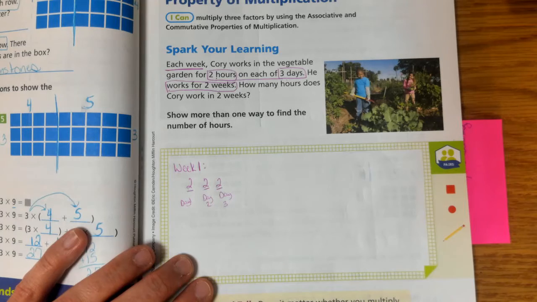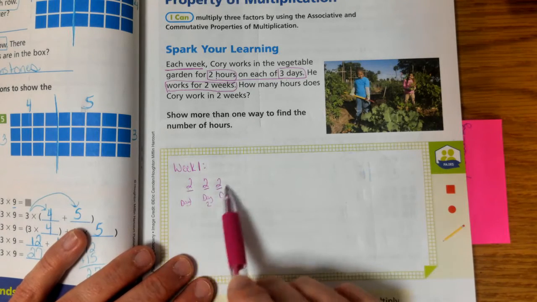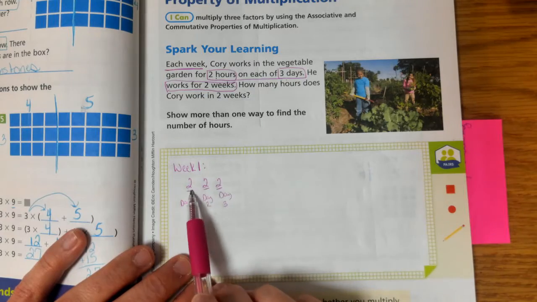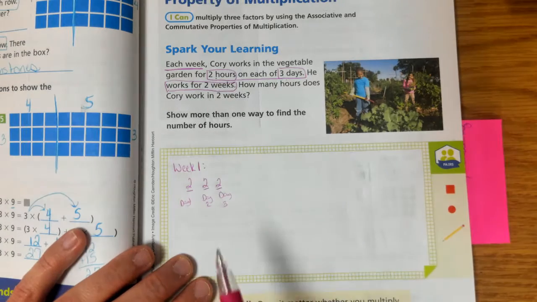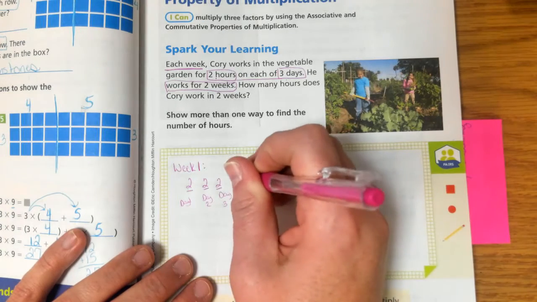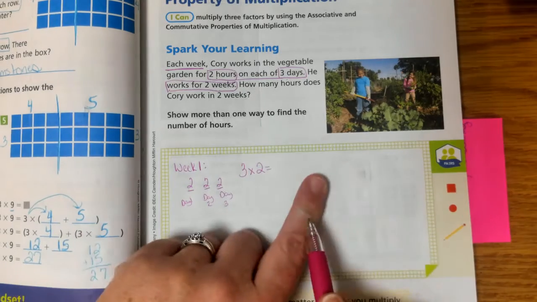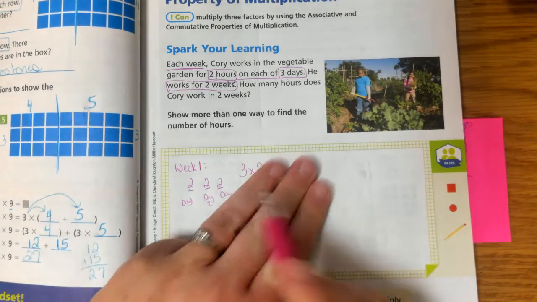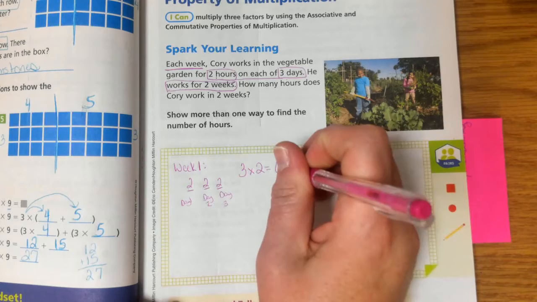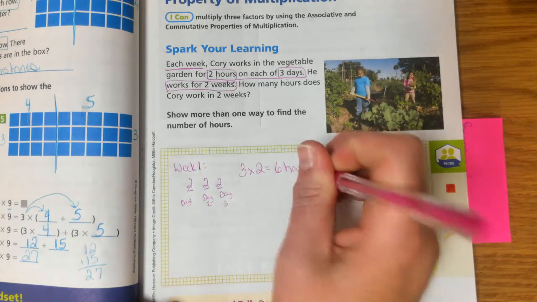Each day he works for 2 hours. So this is 3 2s. Couldn't I multiply 3 times 2 to figure out how many hours he works in 1 week? If I do 3 times 2, so 2, 4, 6, he works 6 hours in week 1.